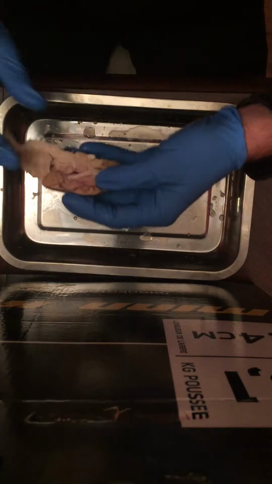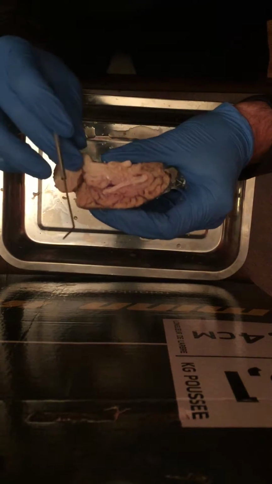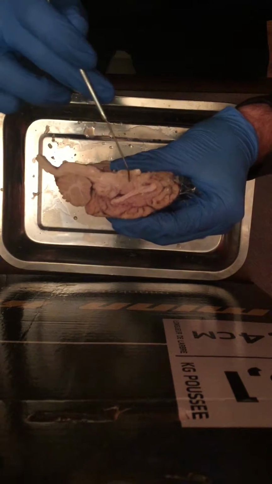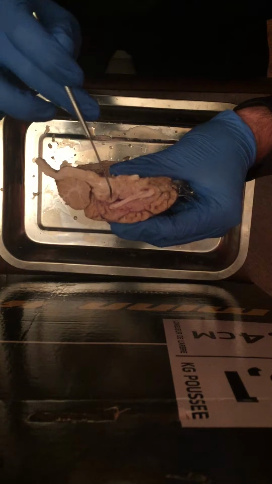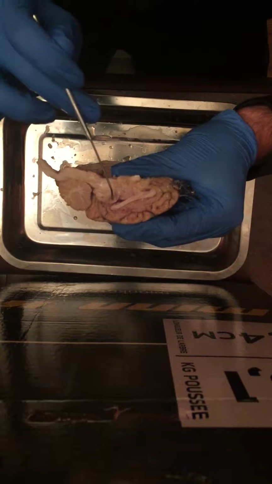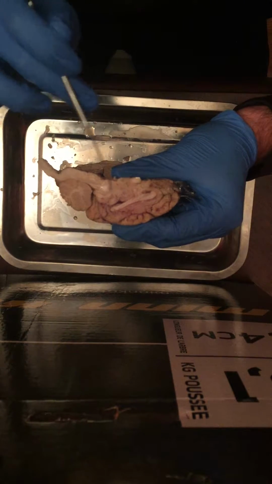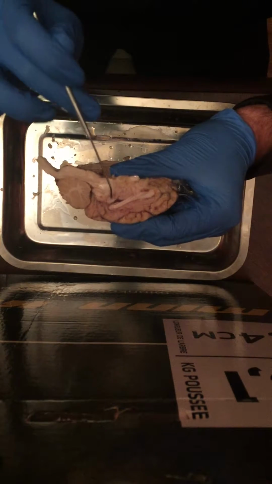Next, we have the thalamus, which is right here. And we can clearly see the pineal gland right here behind it. So this is the thalamus, this is the pineal gland.